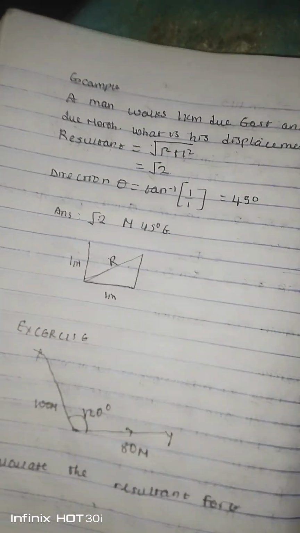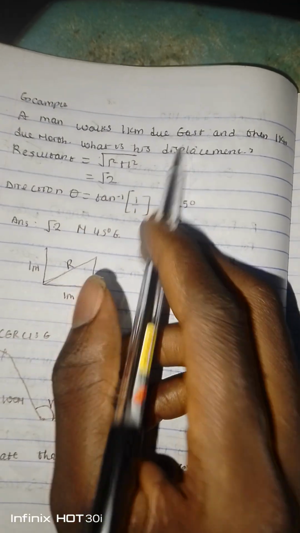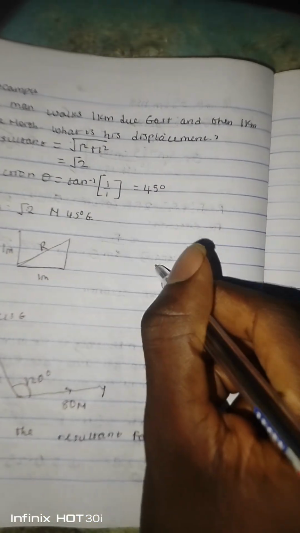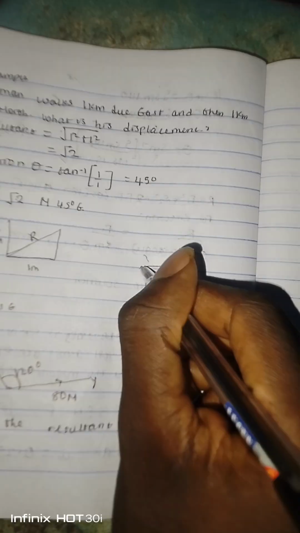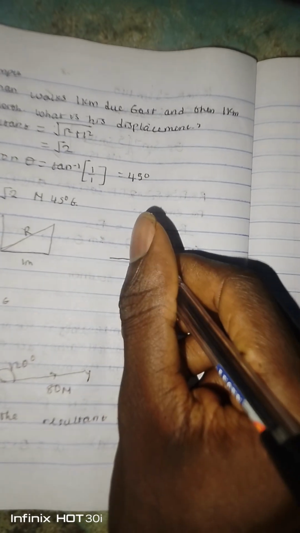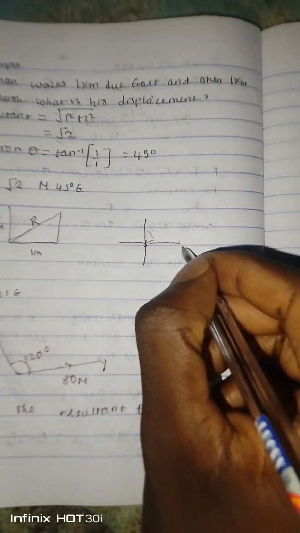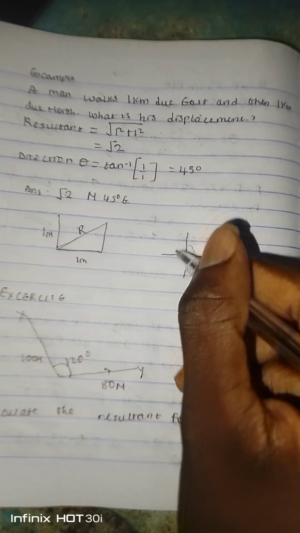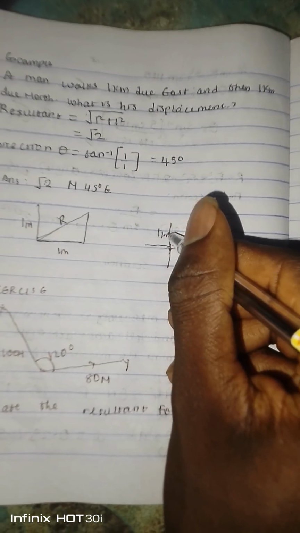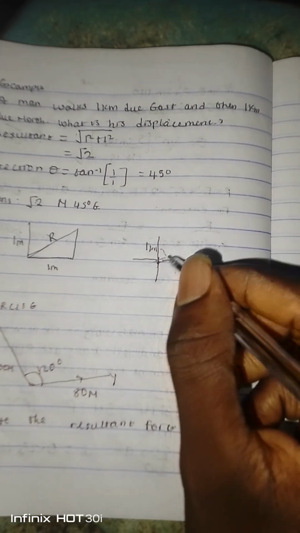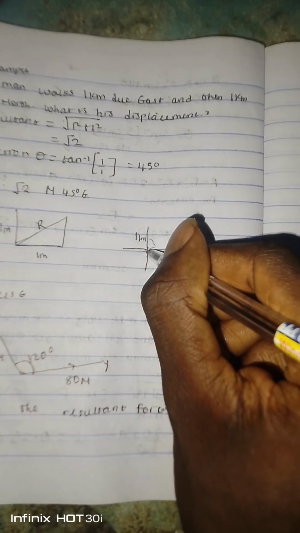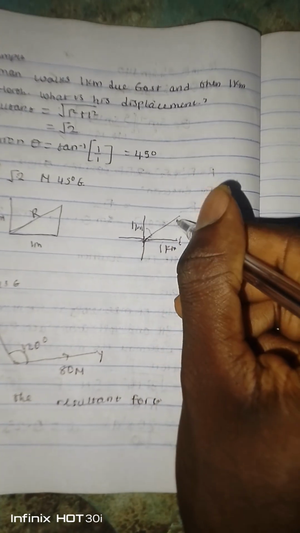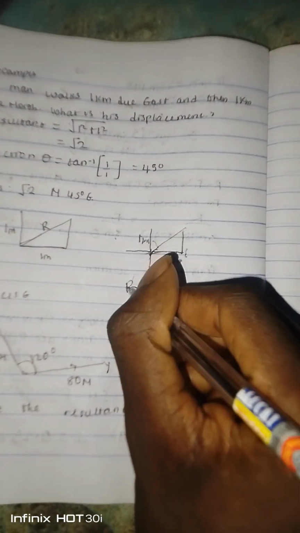Then another example: a man walks 1 kilometer due east. Remember I gave you that direction. This is east, this is west, this is north, this is south. So they say a man walks 1 kilometer due east, and then 1 kilometer due north. You walk here again 1 kilometer. What is the displacement? The resultant displacement. If it's JAMB, you don't need to draw those joints. You just come here. What is the resultant force?